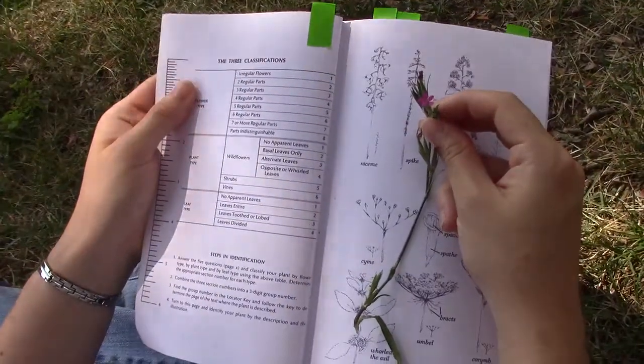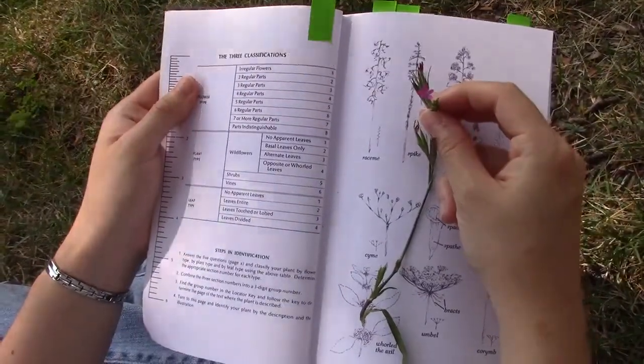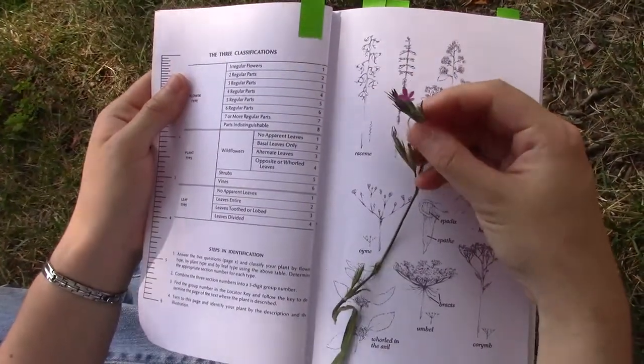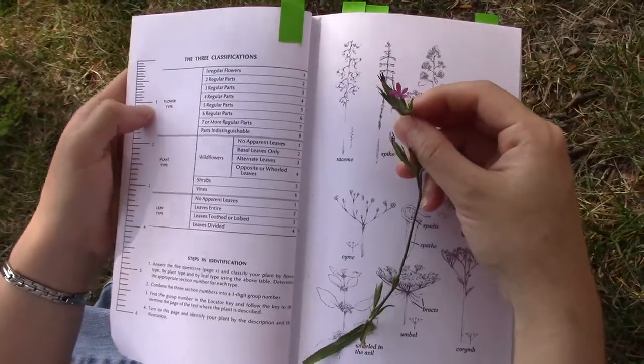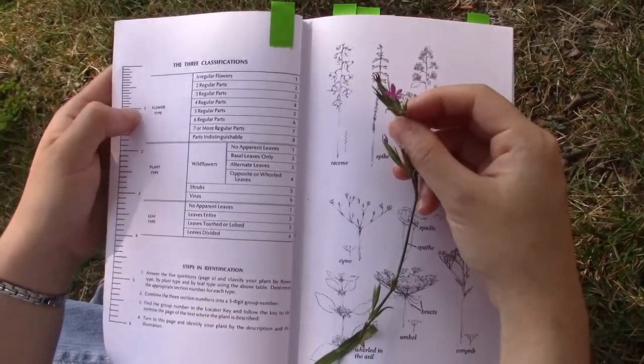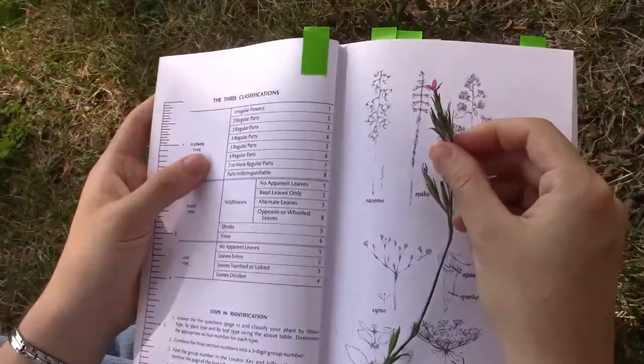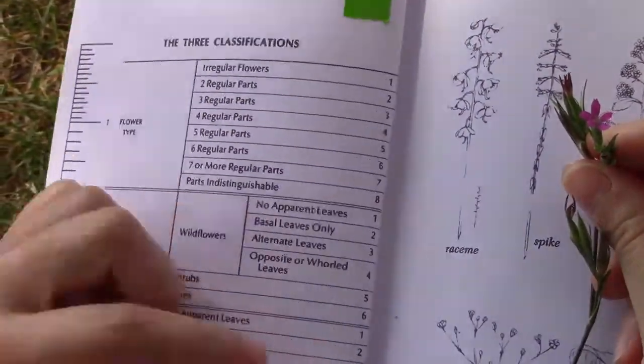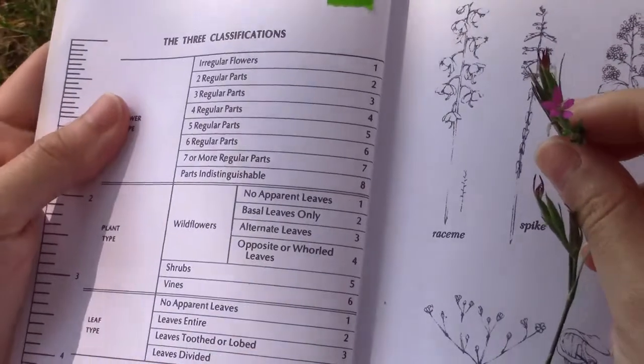So now we're going to try keying out a flower using Newcomb's Wildflower Guide. This is a flower we just got from the garden near EV1, and we're going to start off by looking at the flower type using this key. The purpose of using this key is to generate a 3-digit code using the numbers along the side here by matching up different characteristics with this flower.